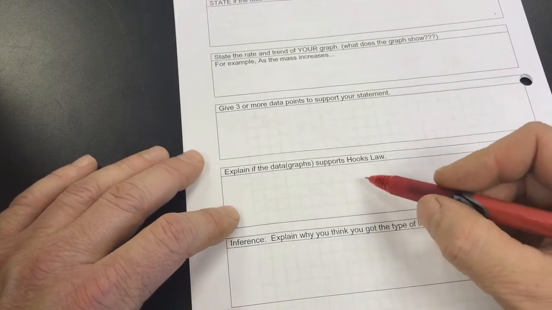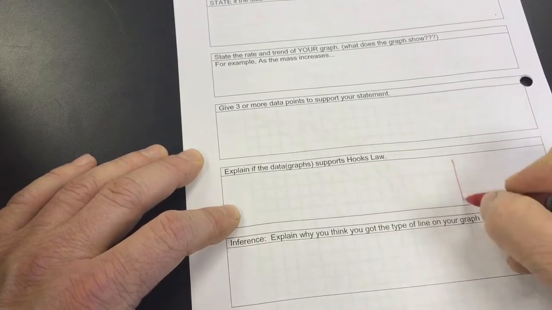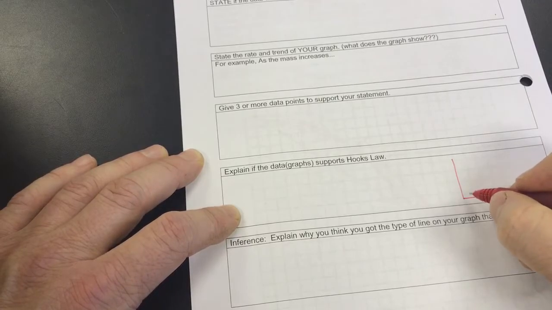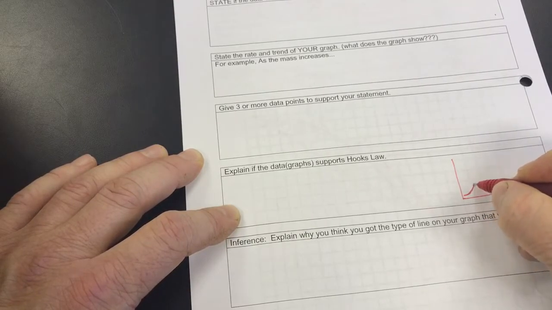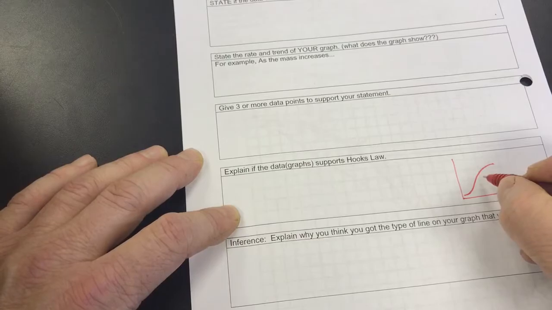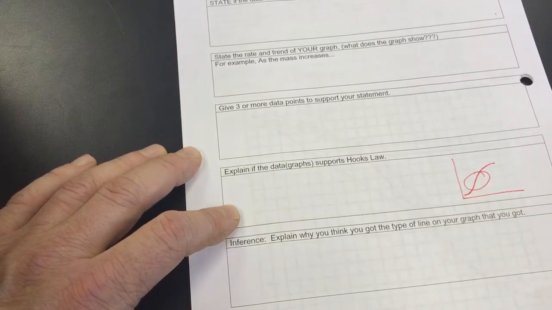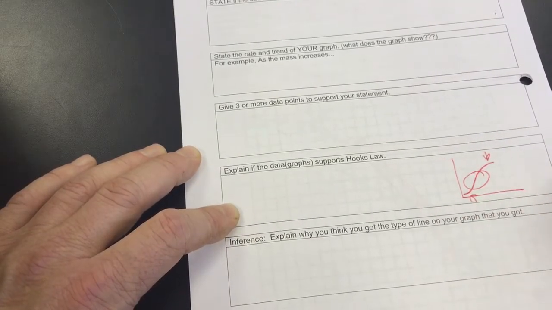And then here, I'm just getting you to say, hey, does the data support Hooke's law completely or not? And again, if you have a graph that's looking something like that, you might say that the middle part does support Hooke's law, but the two ends do not.